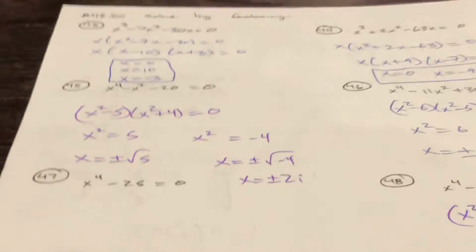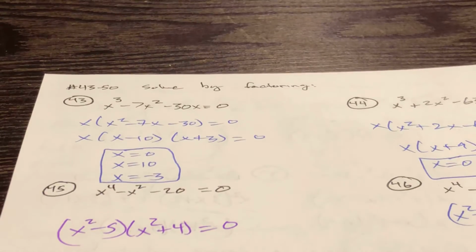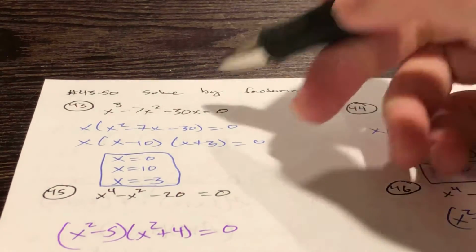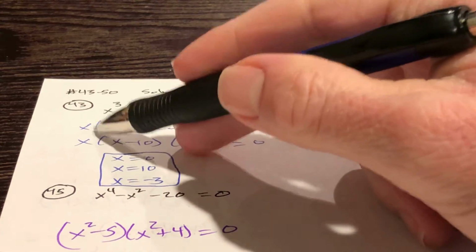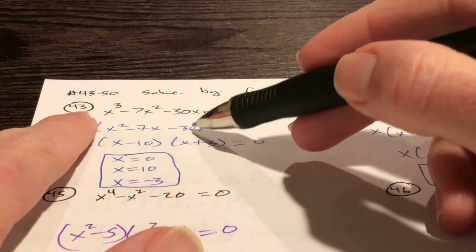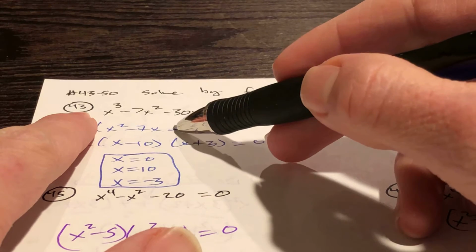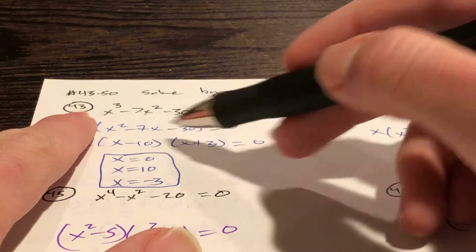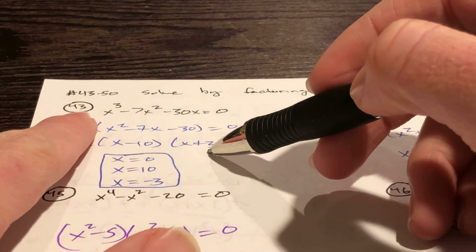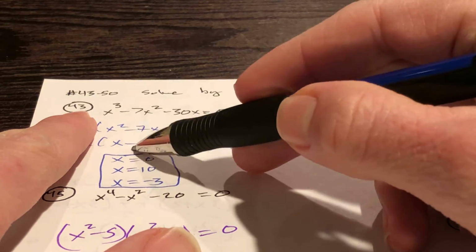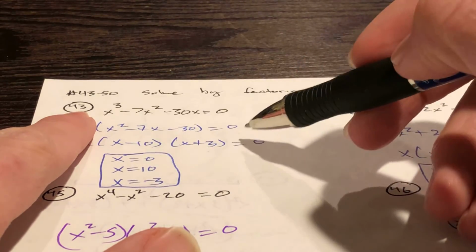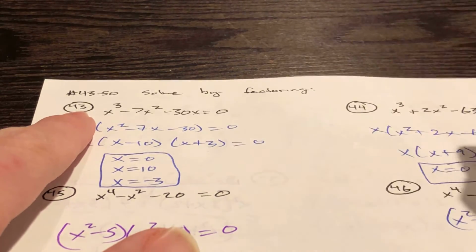Okay, then I have done a bunch of solve by factoring ones. Okay, so on 43, they all have an x in common. Factor out the x. Then I ask myself, well, it multiplies to 30, differs by 7. 10 and 3 multiply to 30, and they have a difference of 7. Middle term's negative, so 10 is negative, and 3 is positive. Again, easy factoring. Please take your time there.